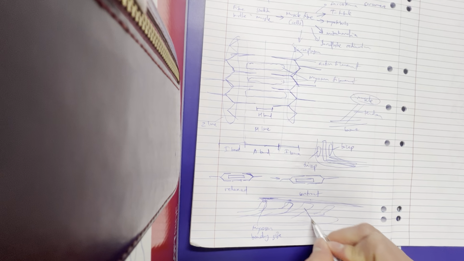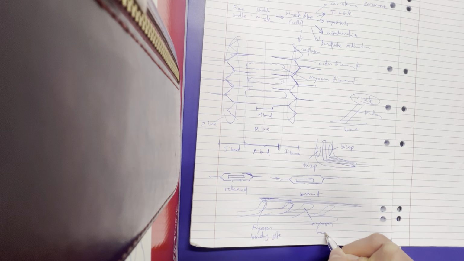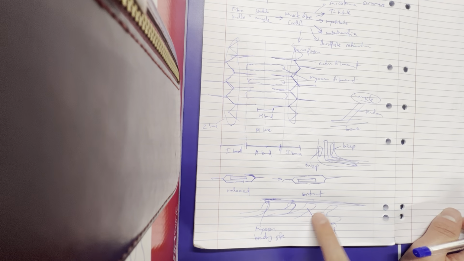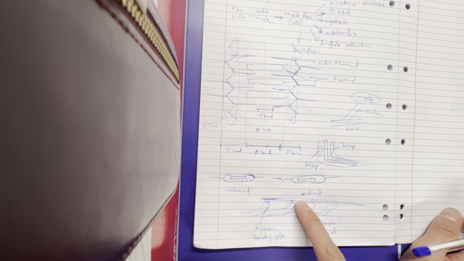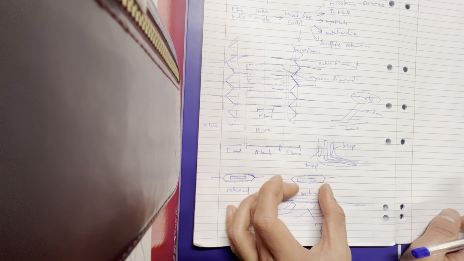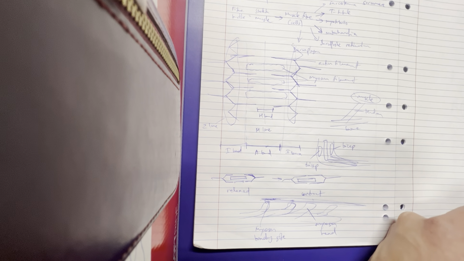We call these the myosin binding sites on the actin for the myosin head to bind to, and it will contract. It will pull backwards, and therefore pull the actin filament along this way. And this happens to every single one of the actin filaments on both sides. So overall, you've got a shorter sarcomere, and therefore your muscles have contracted as a whole, right?